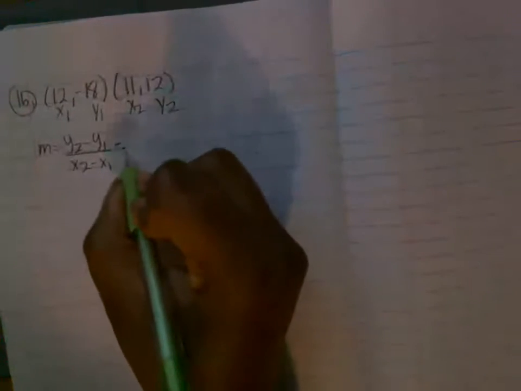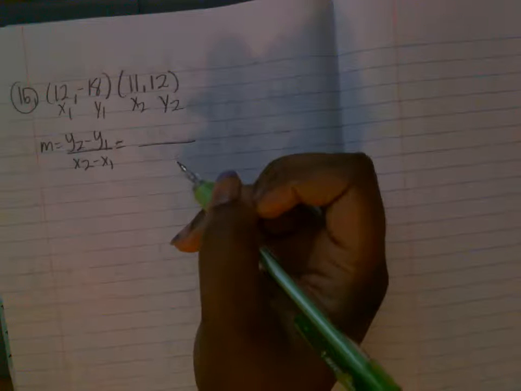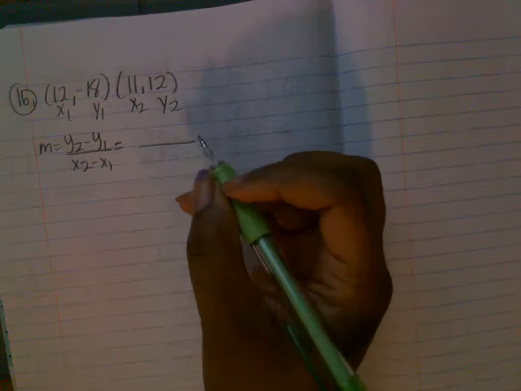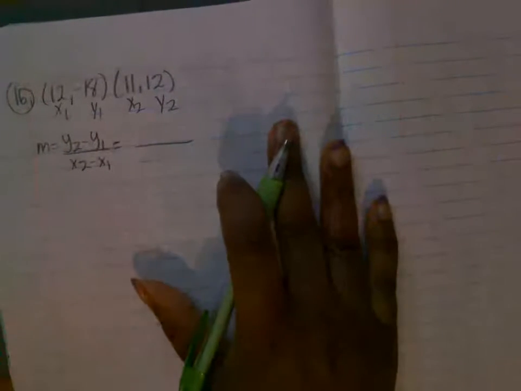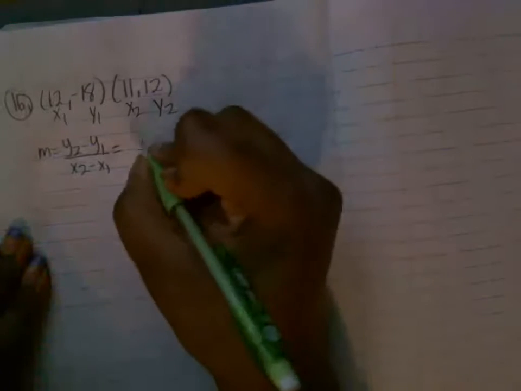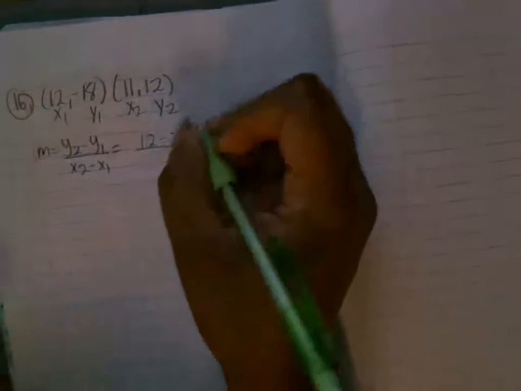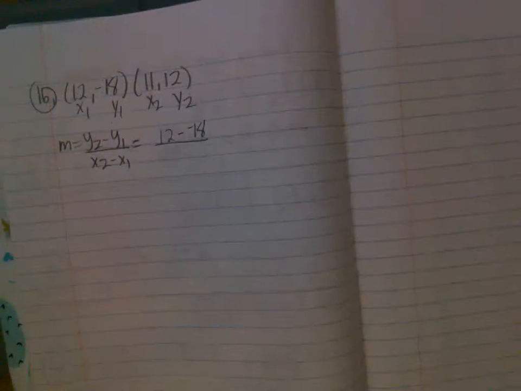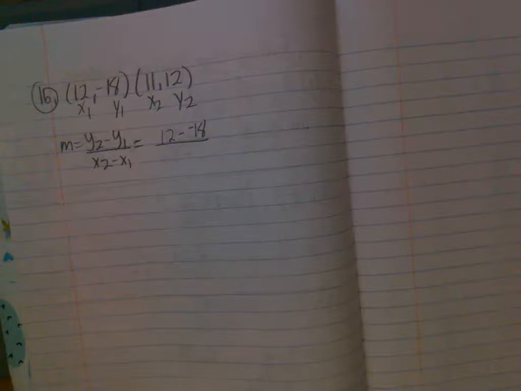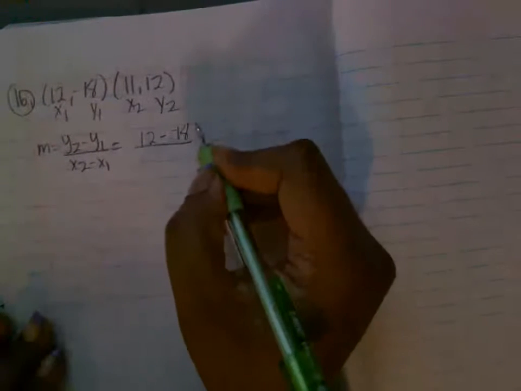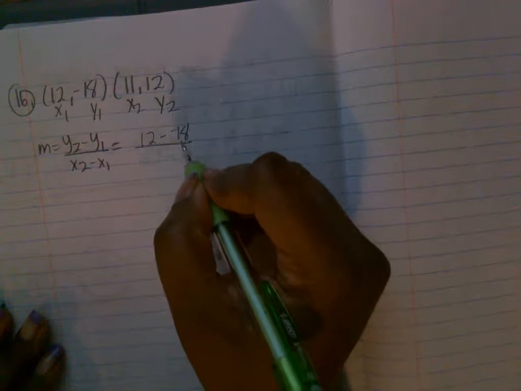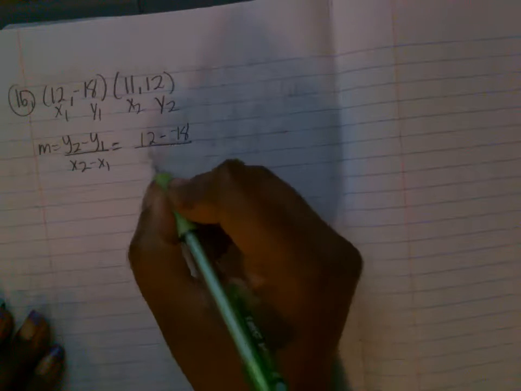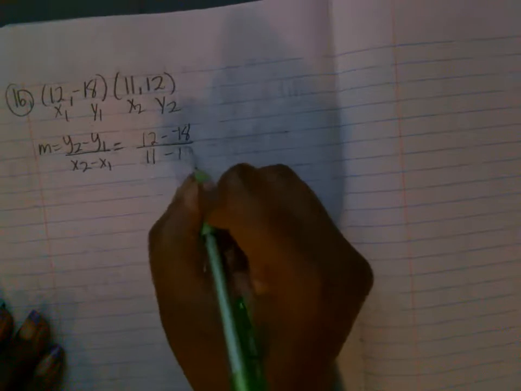Now we're going to substitute and put the numbers on the top. The numbers, Natalie, what numbers did we put on the top? What minus what? Very good. 12 minus a negative 18. And then what do we put on the bottom, Keegan? Very good. 11 minus 12.